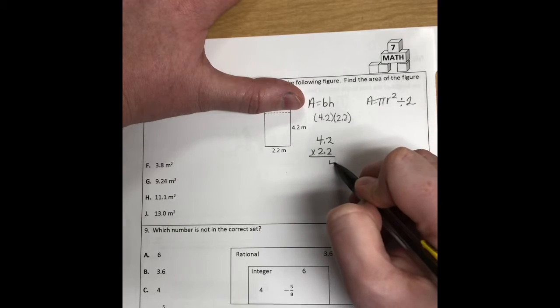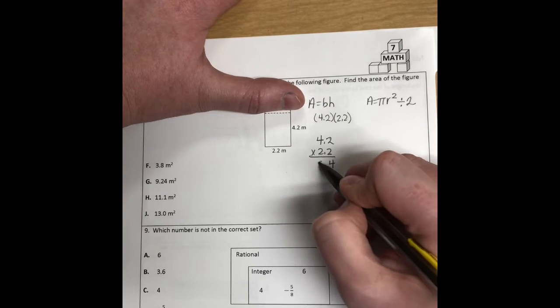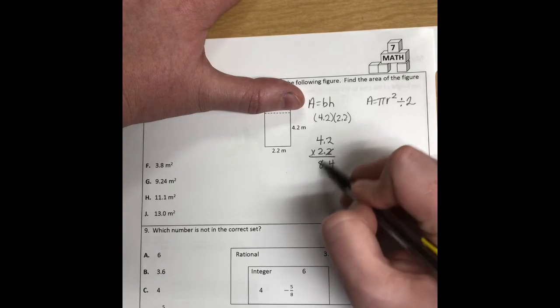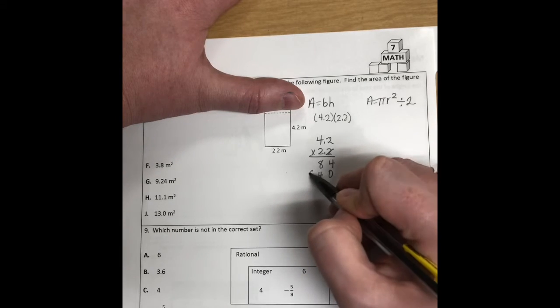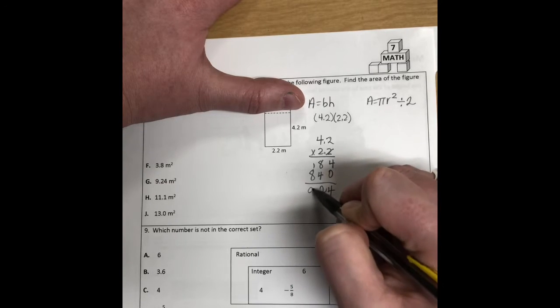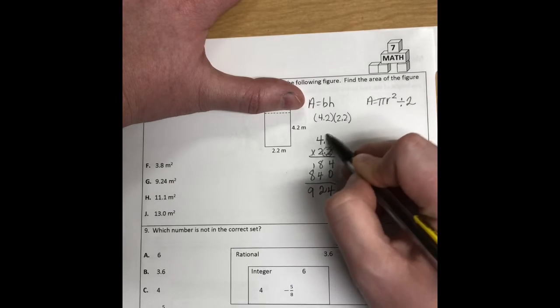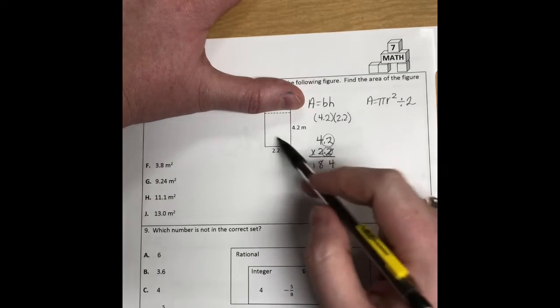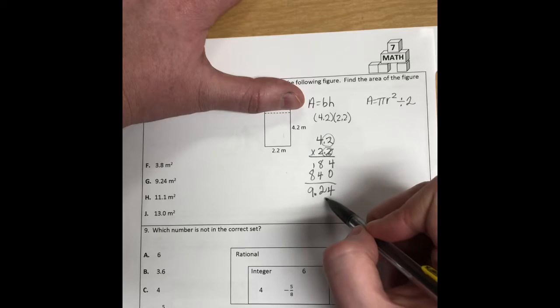2 times 2 is 4. 2 times 4 is 8. Scratch, lay your 0. 2 times 2 is 4. 2 times 4 is 8. Add everything together. I have 1, 2 behind the decimal. So the area of my rectangle is 9.25 feet squared.